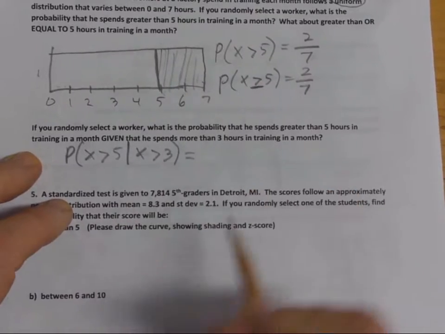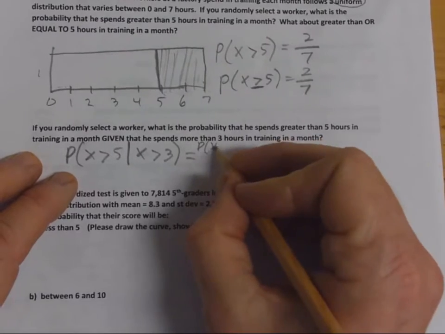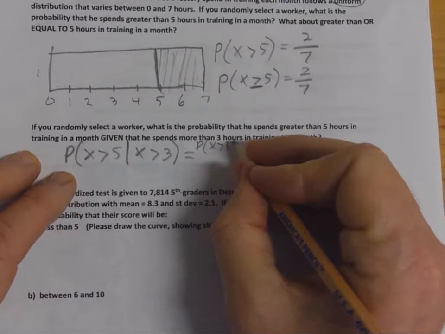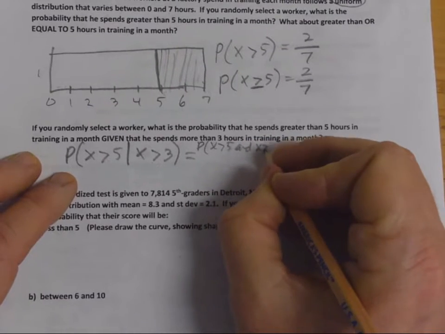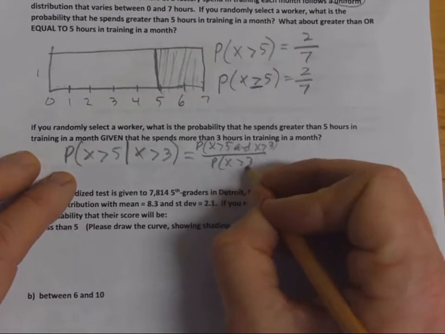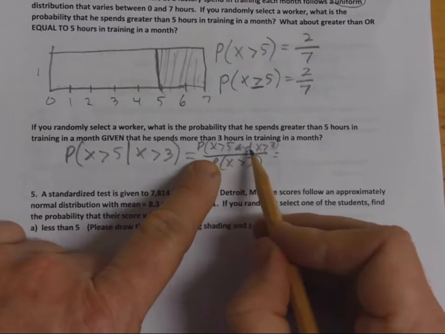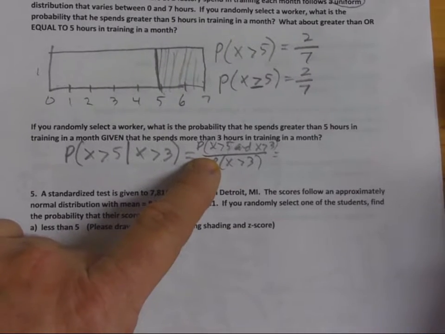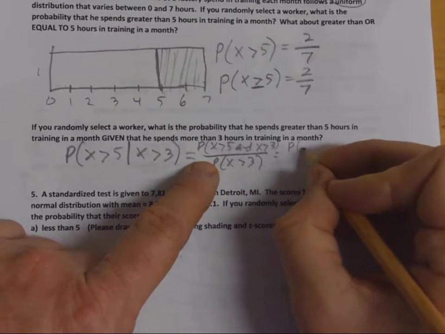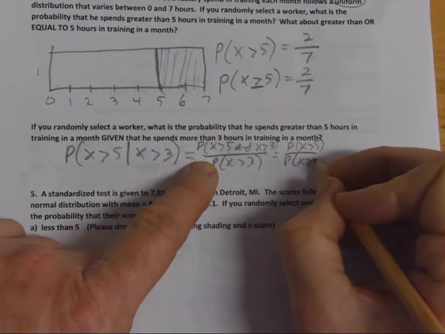Well, similar to what we talked about before, that is the probability of this and that. The probability X is greater than 5 and X is greater than 3, just like the last chapter, over the probability of the second one, just like that formula from chapter 5. But what's another way of saying greater than 5 and greater than 3? If I told you something was greater than 5 and it's also greater than 3, the easier way of saying that is it has to be greater than 5, over the probability that X is greater than 3.